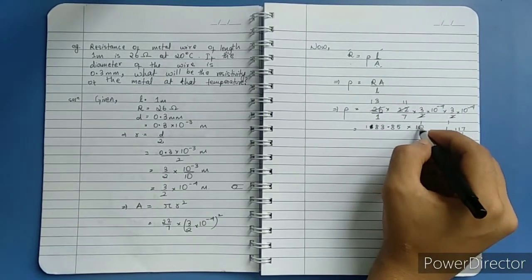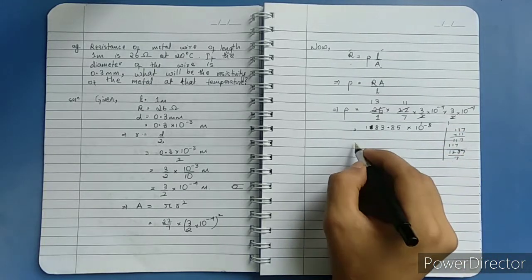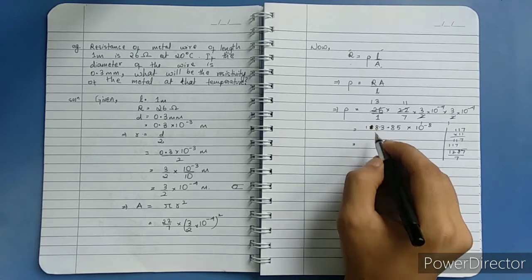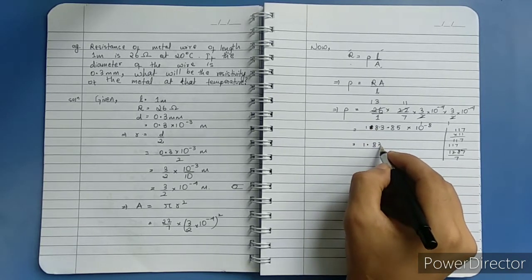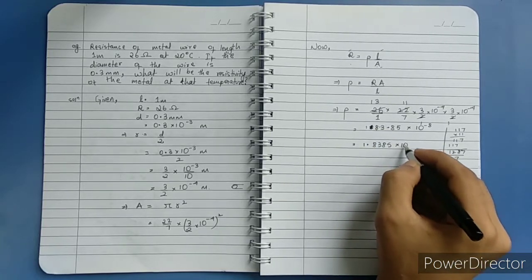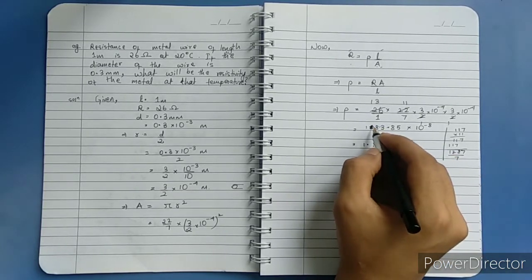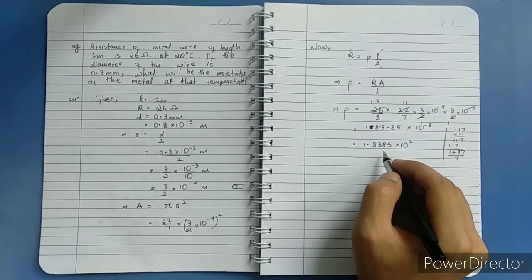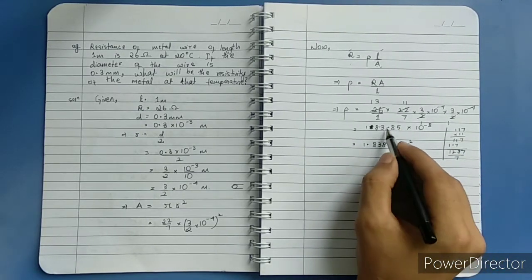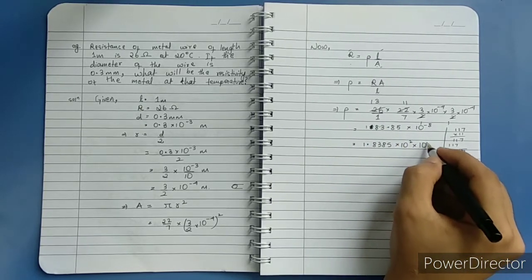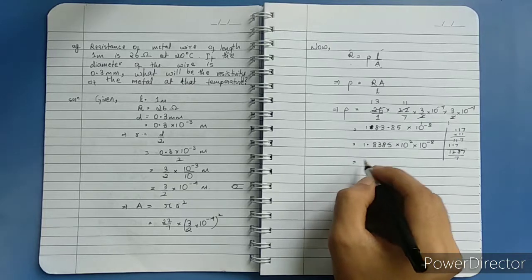And 10 to the power minus 4 into 10 to the power minus 4 is 10 to the power minus 8. So if we shift 2 decimals to the left, we get 1.8385 into, we'll multiply this by 10 square, because if we shift to the left we multiply by tens, and if we shift to the right we divide by that number of tens. So we are shifting 2 decimals to the left, so 10 to the power 2 into 10 to the power minus 8. So we'll round it off.